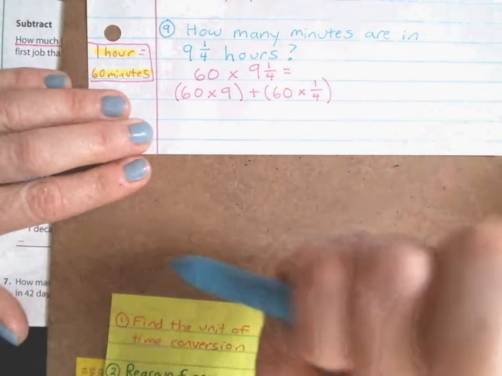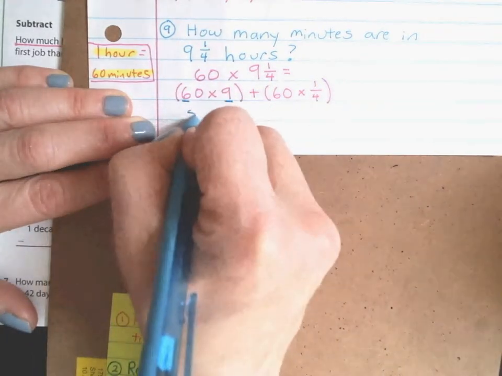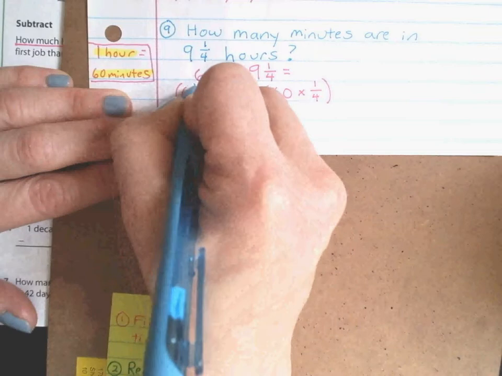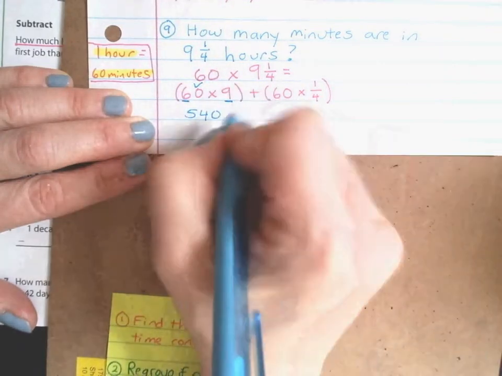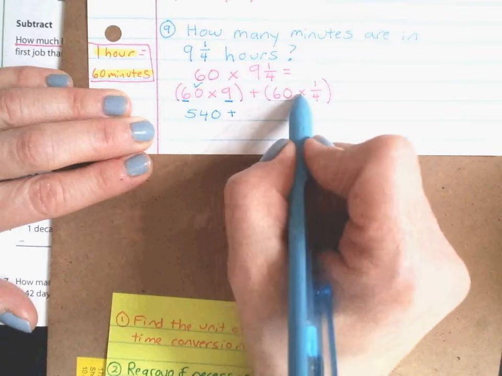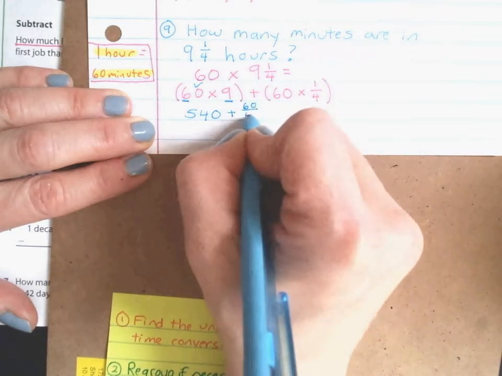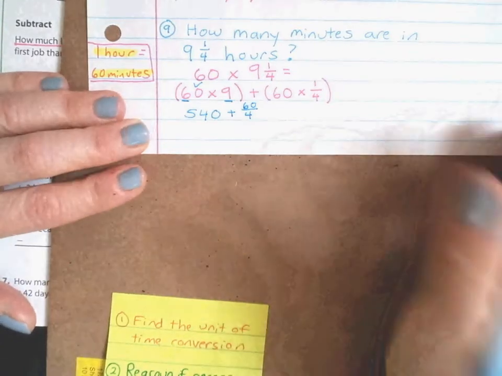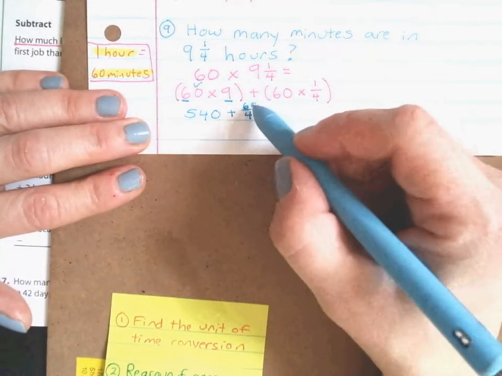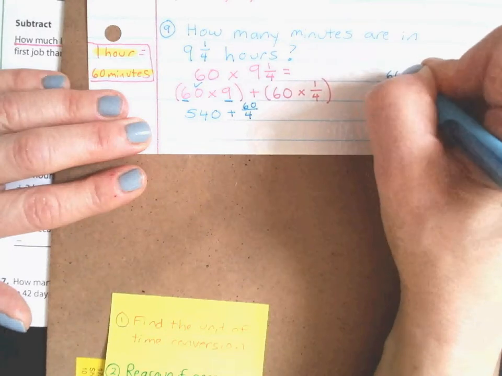So this is a basic fact plus 0. So 6 times 9 is 54 plus a 0. So that's 540. Plus, this would be 60 times 1/4, which is 60 fourths. So this is the same as 60 divided by 4.